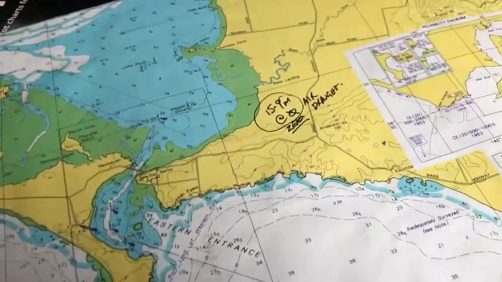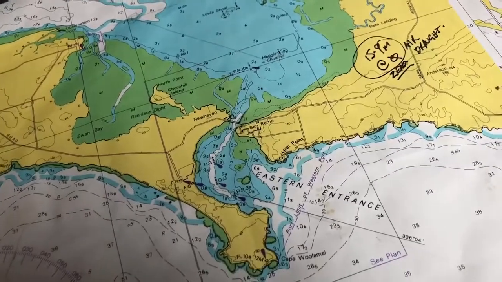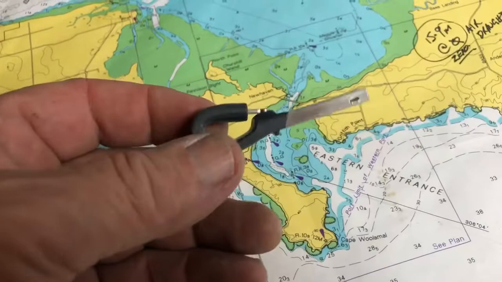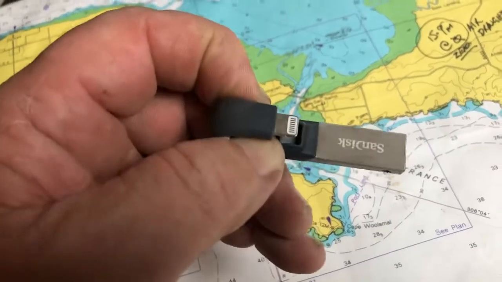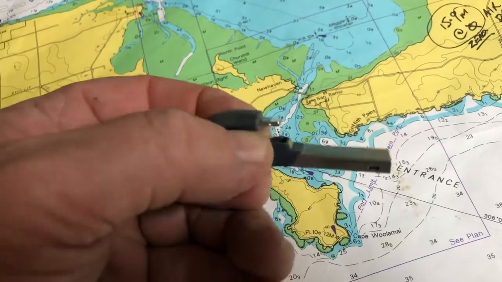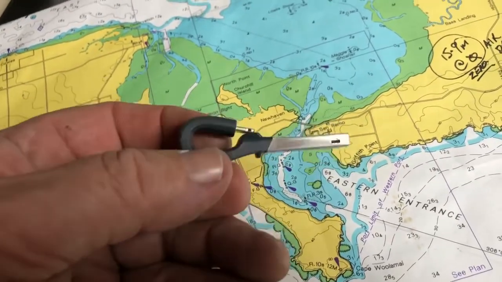Okay, as I'm doing everything on the phone on board, I need to transfer the GPX file to the chart plotter. I've got this SanDisk 64 gig flash drive that hooks into the iPhone, and it can hook into the plotter with a USB attachment.